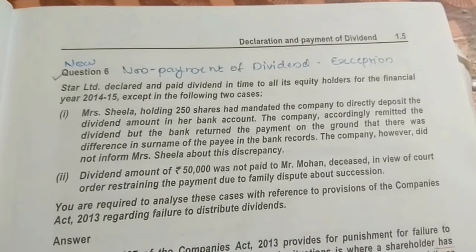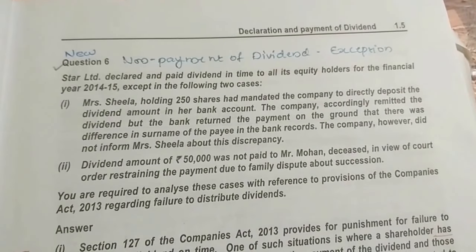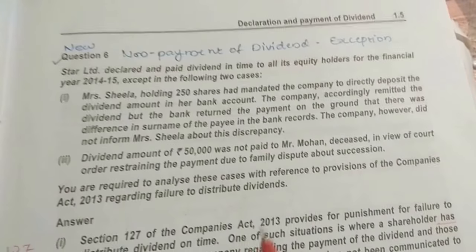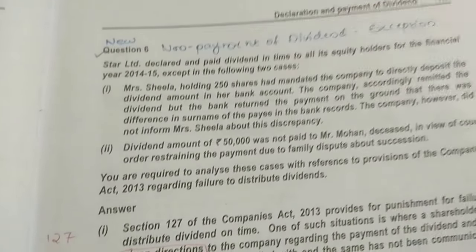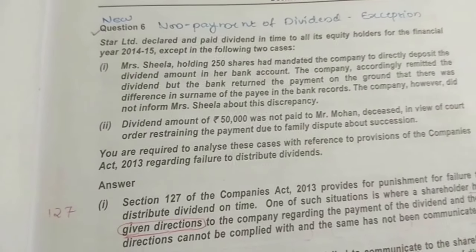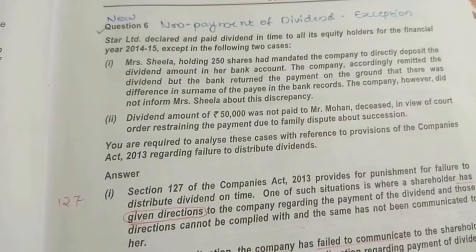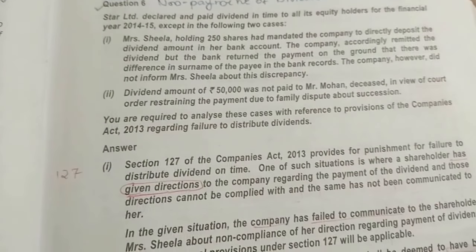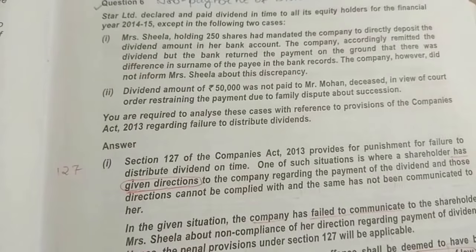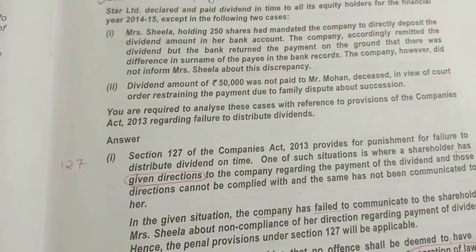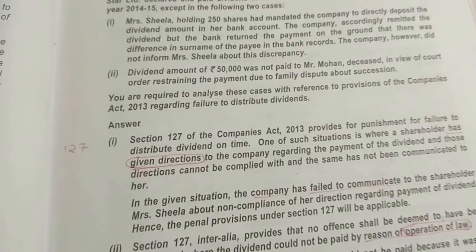The last question is regarding the non-payment of dividend exception, and in this case we have already seen that there are some exceptions to section 127. That is, if the company has failed because of these exceptions, the company is not at fault.